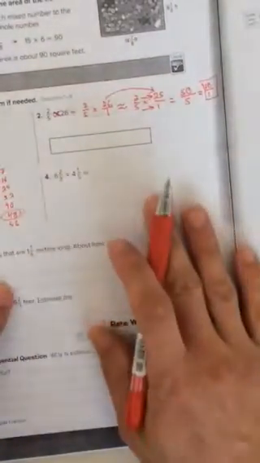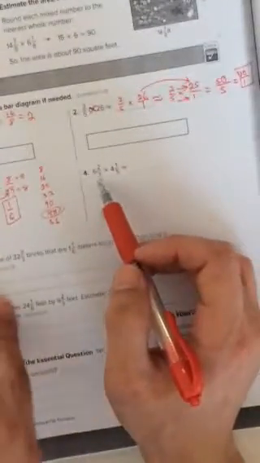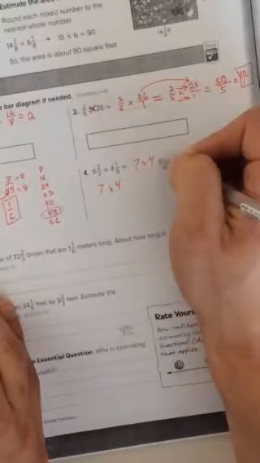Now because we are estimating, let's go back real quick, I'm just going to make this one really easy. 6 2/3 is very close to 7. 4 1/5 is very close to 4. So I could say this is approximately 7 times 4. And 7 times 4 is 28. So this is close to 28. It's about 28. So let's go ahead and do some of these now.